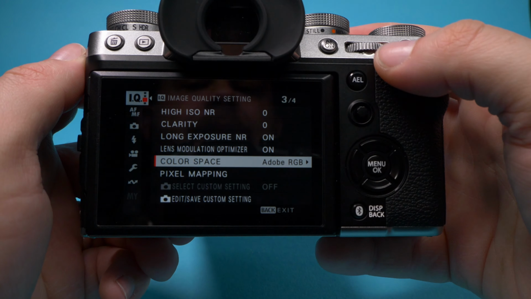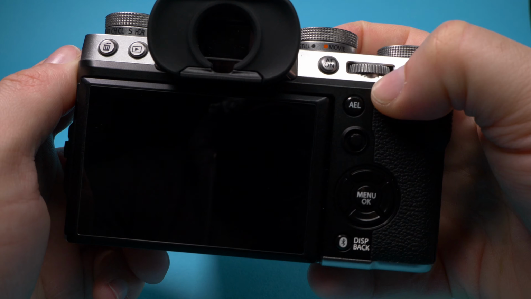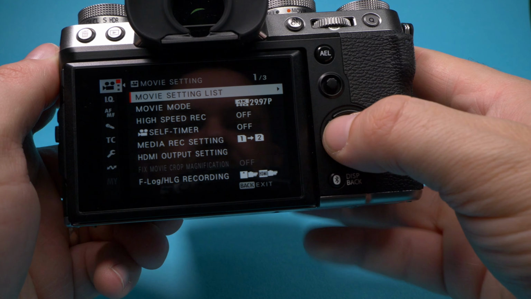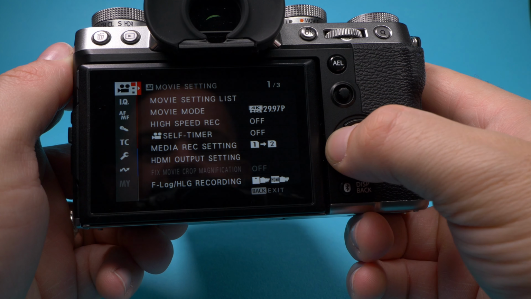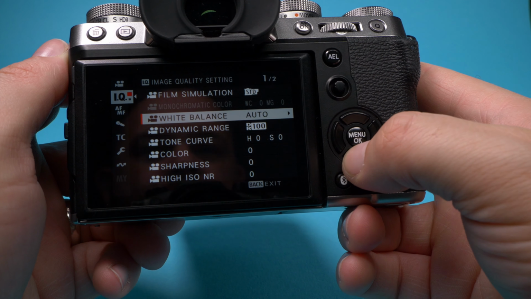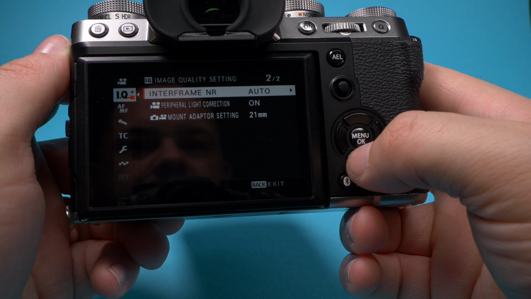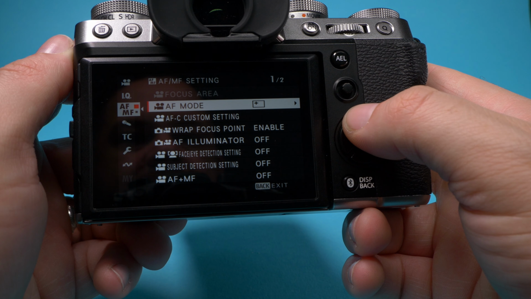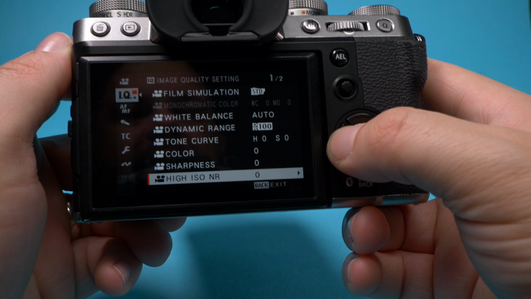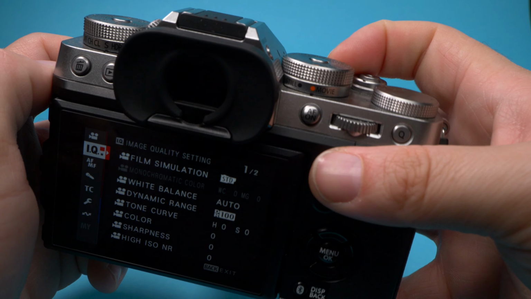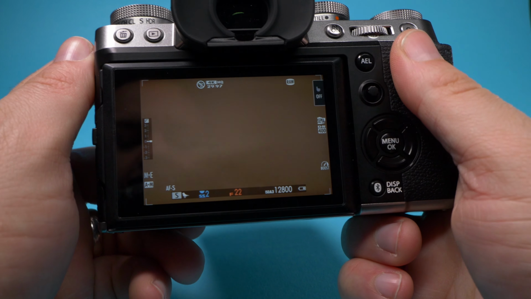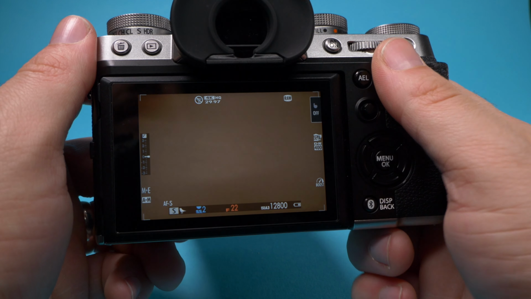Let's just go back, switch over to movie mode, go to the menu. I think it was in image quality, wasn't it? Let's head down. Doesn't really give us the options there. But I'm guessing it's dependent on whatever format you're using. If you're using a log format, that's obviously going to be the Rec 2020, I believe.